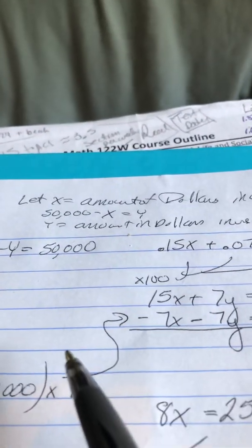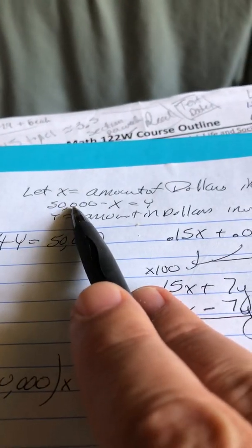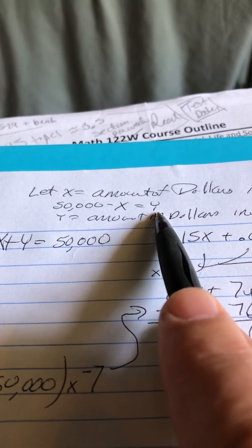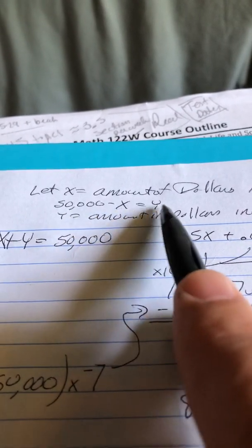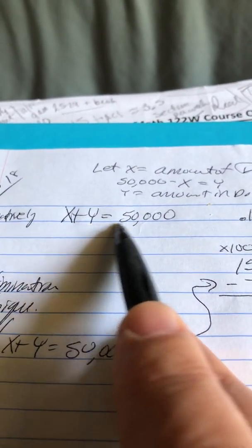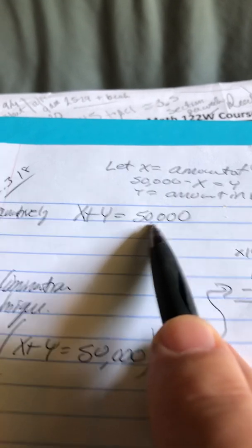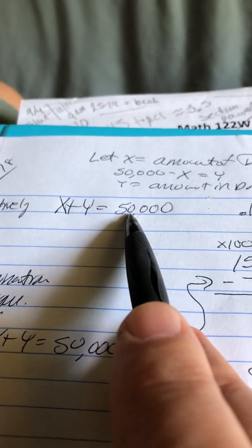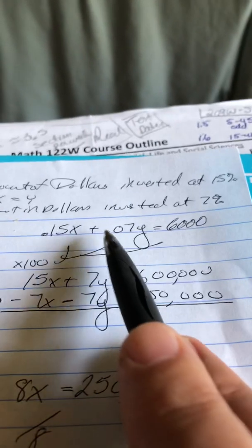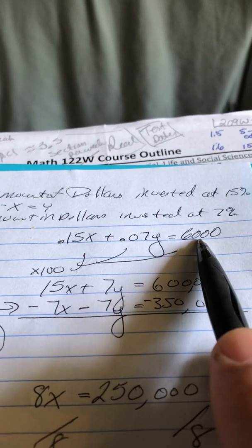All right. So we can take this equation, the 50,000 minus X equals Y, and we can write it in an alternative form by adding X onto both sides. We can write it as X plus Y is equal to 50,000. And the reason that I did that is because we have a restriction equation, which is telling us that we've got to get $6,000 out of our interest.